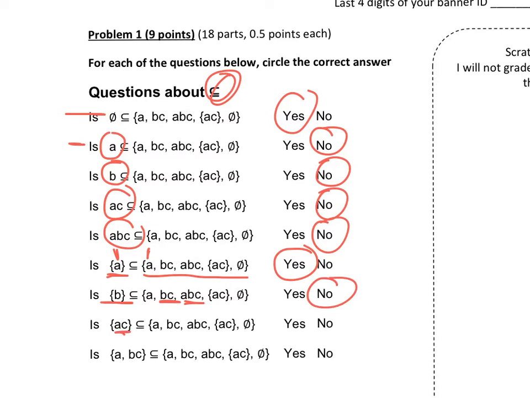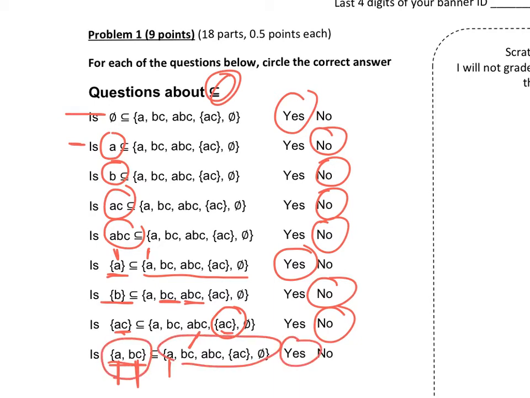Now we're looking for the string AC in here. While I do see AC in there, it's not just the string AC, it's the set containing the string AC. So the answer is no. And then we look at this next set, and there's two elements in there. The first one is an A, and that definitely appears in the set. The second one is the string BC, and that also appears in my set. All of the elements in here appear in here, so it is indeed a subset.